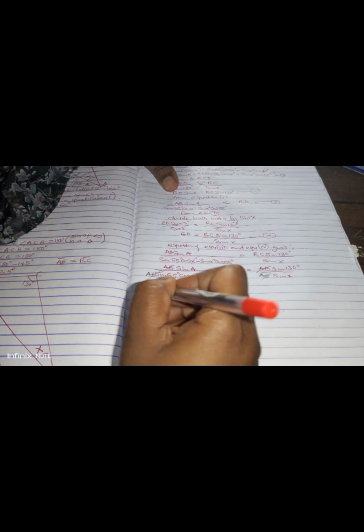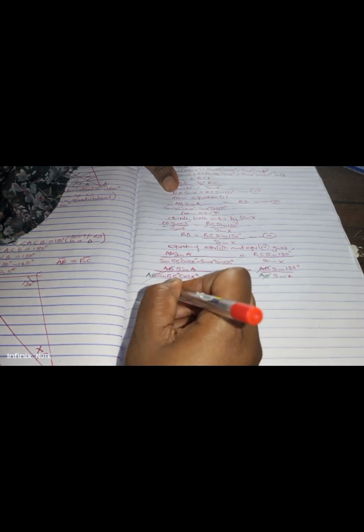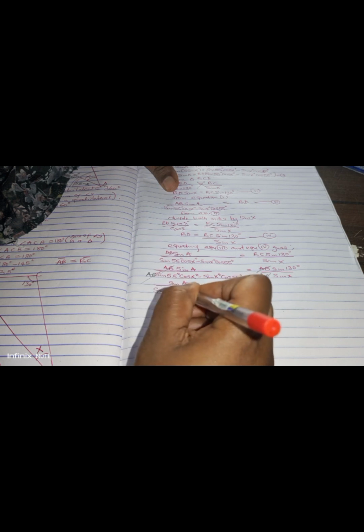So I am left with sine A over sine 55 degrees cos x degrees minus sine x cos 55 degrees is equal to sine 130 over sine x.